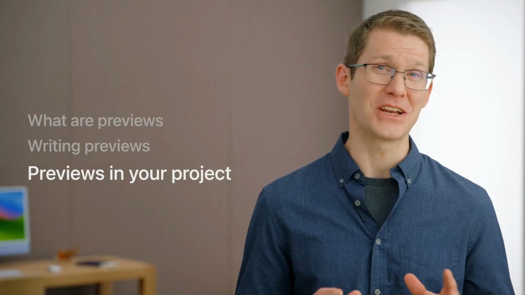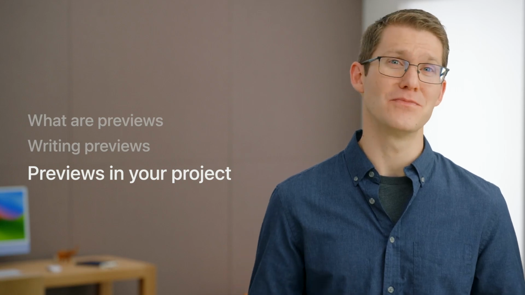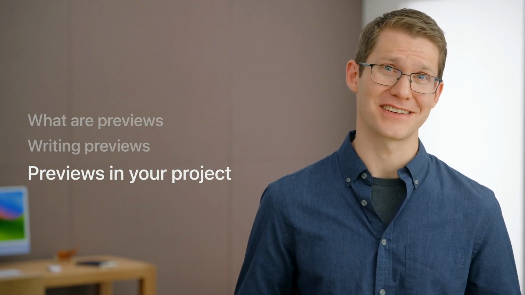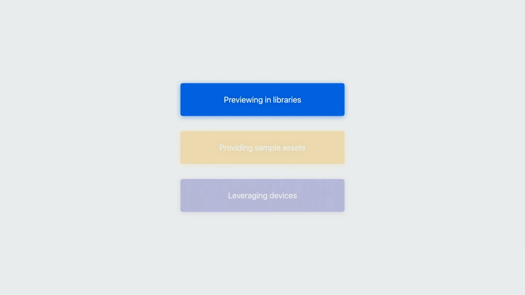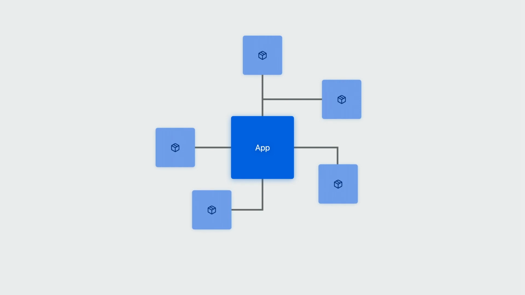As we move into the final part of this talk, I want to help you make the most of writing previews in your project. We're going to survey 3 different scenarios that affect setting up your project, providing data, and leveraging the capabilities of our devices. First, I want to talk about previewing content in library targets. This includes frameworks, Swift packages, or dynamic libraries. There are many reasons you might be using libraries. For example, you might be using libraries to modularize your project, or you might be developing a library to distribute to others.